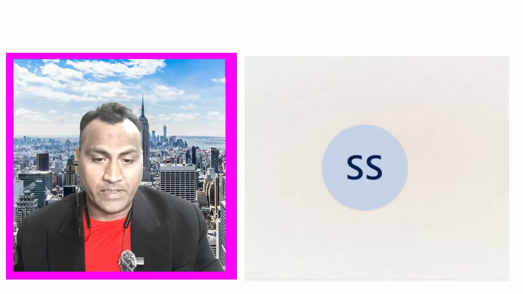I will use it as a setter. Setting means I will set the value and fetch the value. Like that, let me have another variable for last name, and one more for the result.